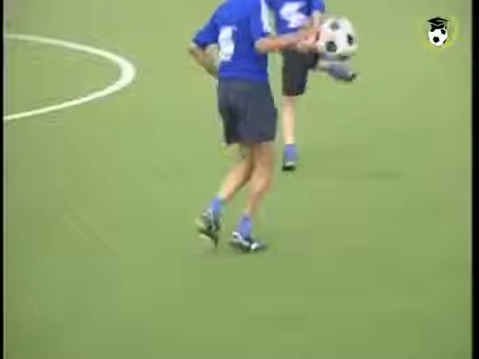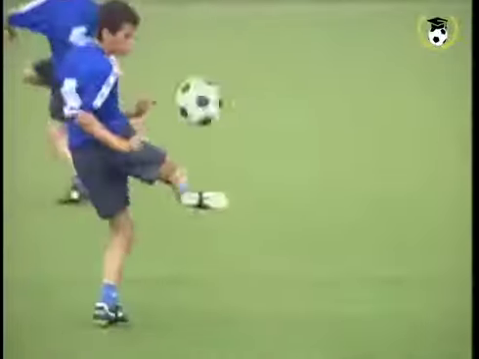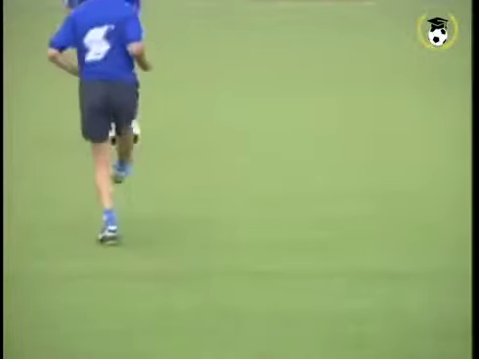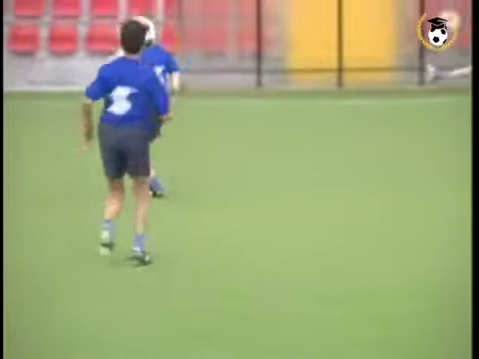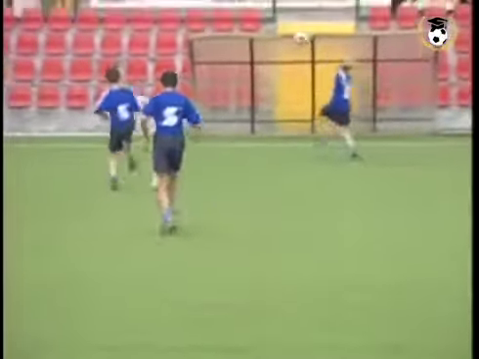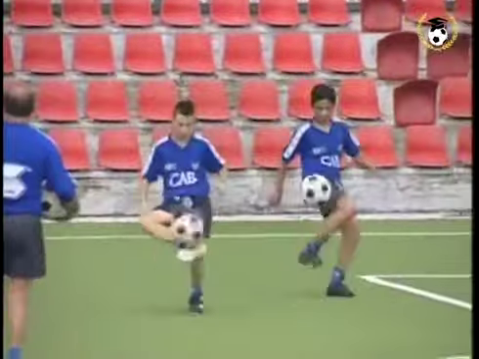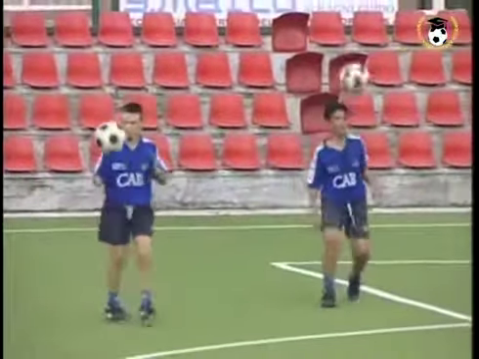Execution of the variations without bounce will measure the value and level reached in relation to the technical goals set by the coach. We recommend practicing with both legs, while players tend to use only the dominant leg.